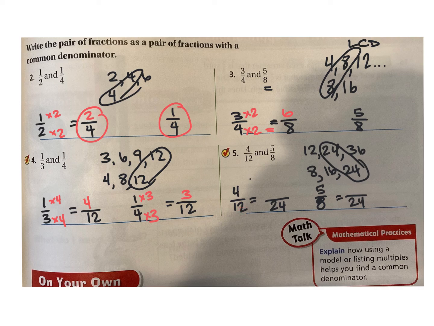12 times 2 is what gives me 24. So if I multiply the denominator by 2, I must multiply the numerator by 2, his best friend. And there is the equivalent fraction with the denominator 24. Then over here, 8 times 3 is what gives me 24. Again, knowing my multiplication facts makes that so much faster. Do the same to the best friend. 5 times 3 is 15.